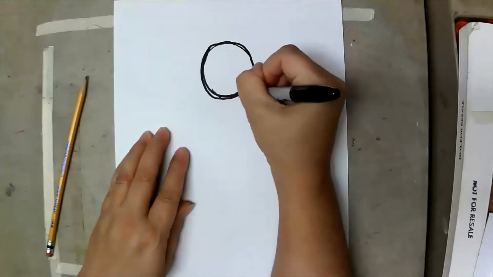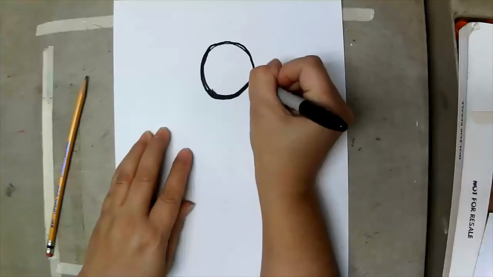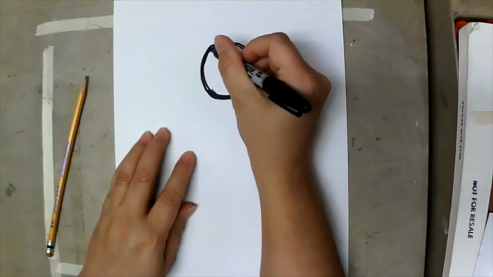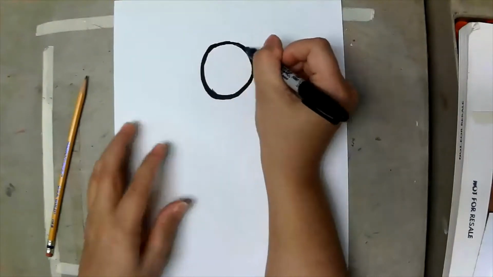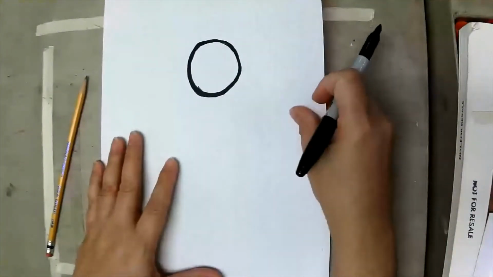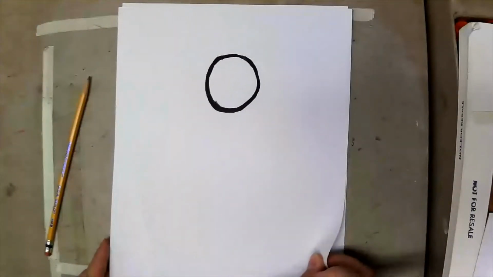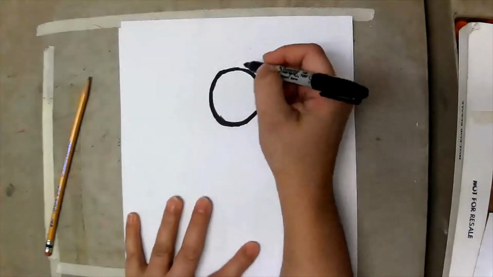Oh goodness, I'm having trouble with circles today. That's one good reason you should start with a pencil, because that way you can erase if you make a mistake. I'm going to slide another piece of paper under there while I'm working because I keep going over things and it's going to bleed through. Okay, so the first step is your circle.